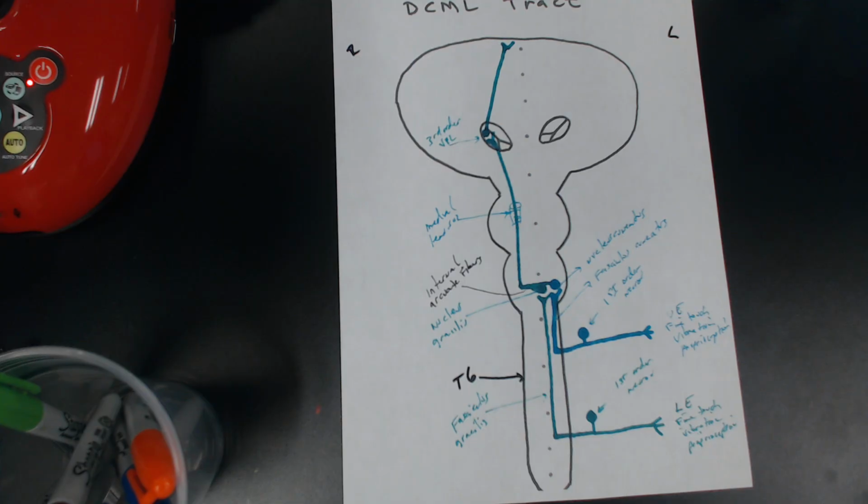Questions? Does anyone have any questions about that? So all it is, I went through it, each individual section, and now I'm just drawing the whole thing all on one big section.